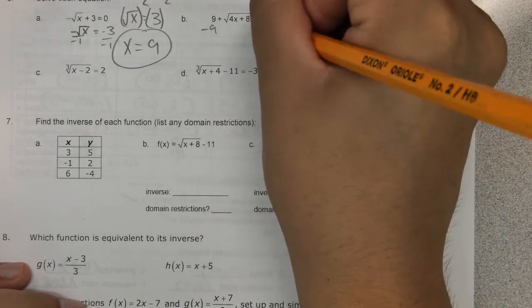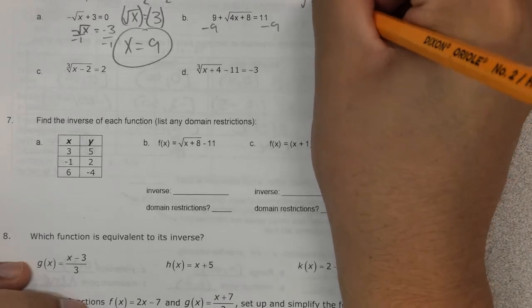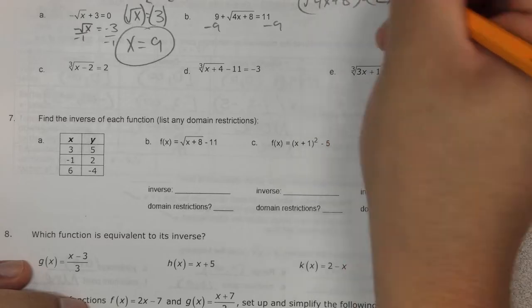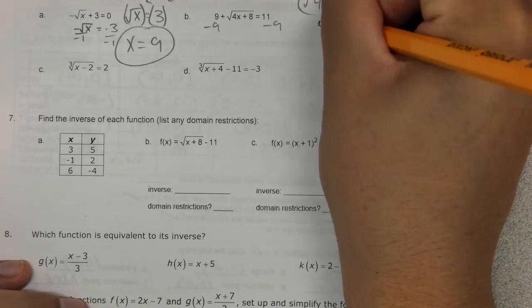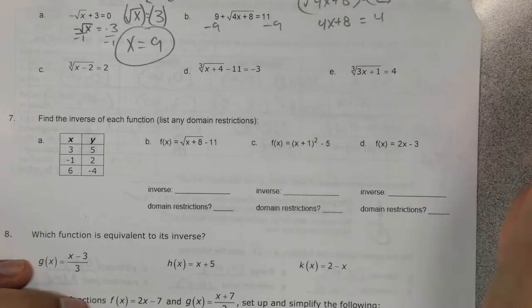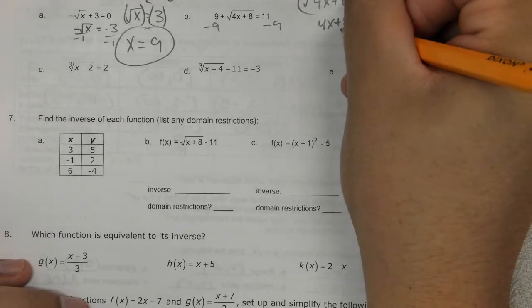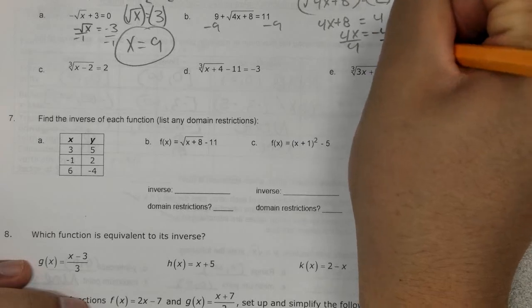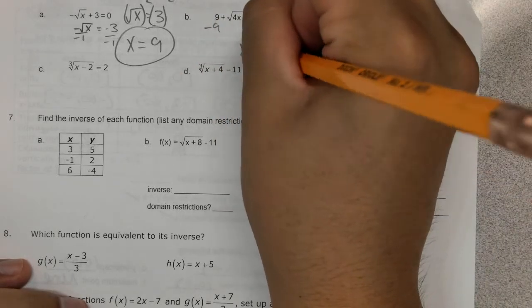Same thing here. Subtract 9. I get 2. Square both sides. We get 4x plus 8 equals 4. Subtract 8, you get negative 4, divide by 4, x equals negative 1.